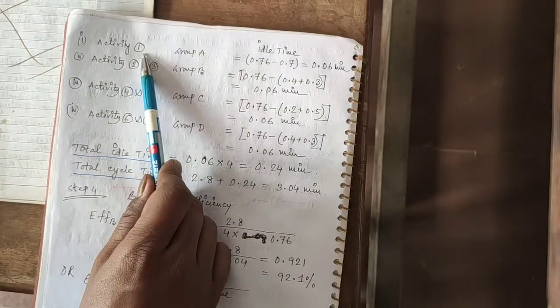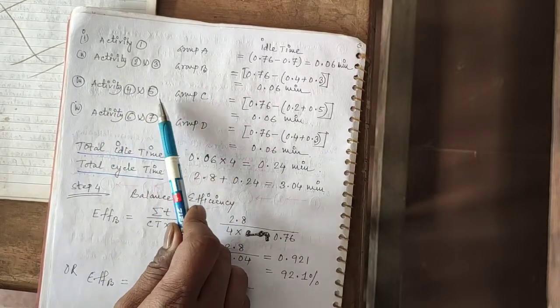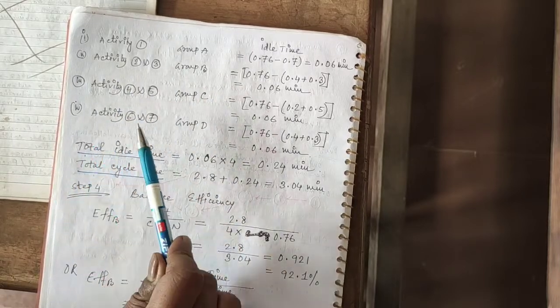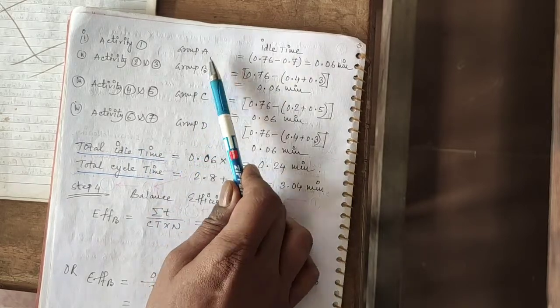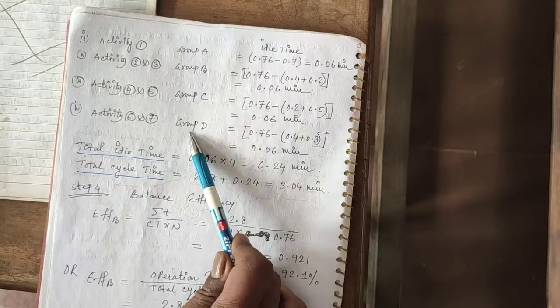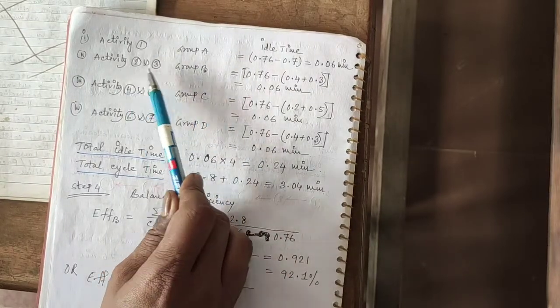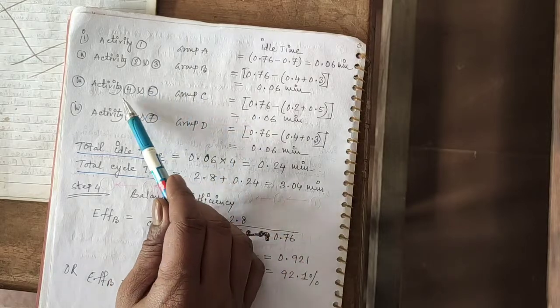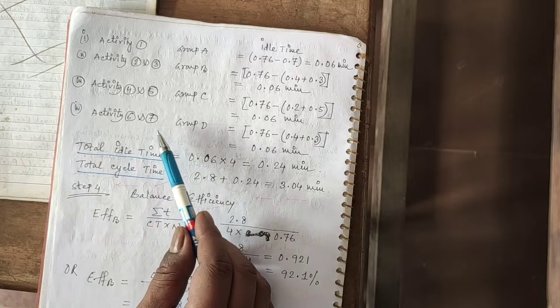Activity 1 is first, then activities 2 and 3, then activities 4 and 5, and then activities 6 and 7. So we have 4 groups: group A, group B, group C and group D. In group A we have activity 1, in group B activities 2 and 3, in group C activities 4 and 5, and in group D activities 6 and 7.